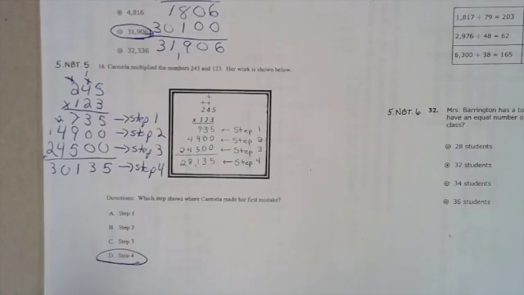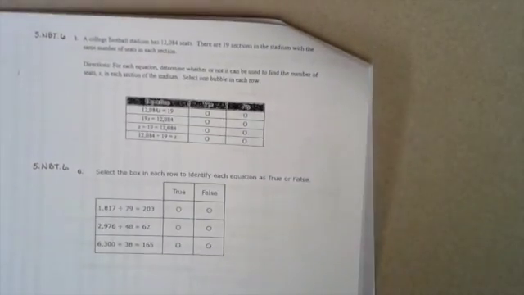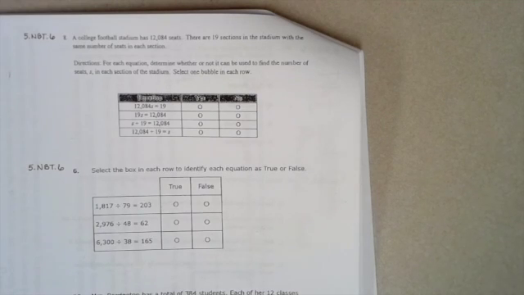So step 4 is where the mistake was made. A college football stadium has 12,084 seats. There are 19 sections in the stadium with the same number of seats in each section. For each equation, determine whether or not it can be used to find the number of seats, S, in each section of the stadium. Select one bubble in each row.